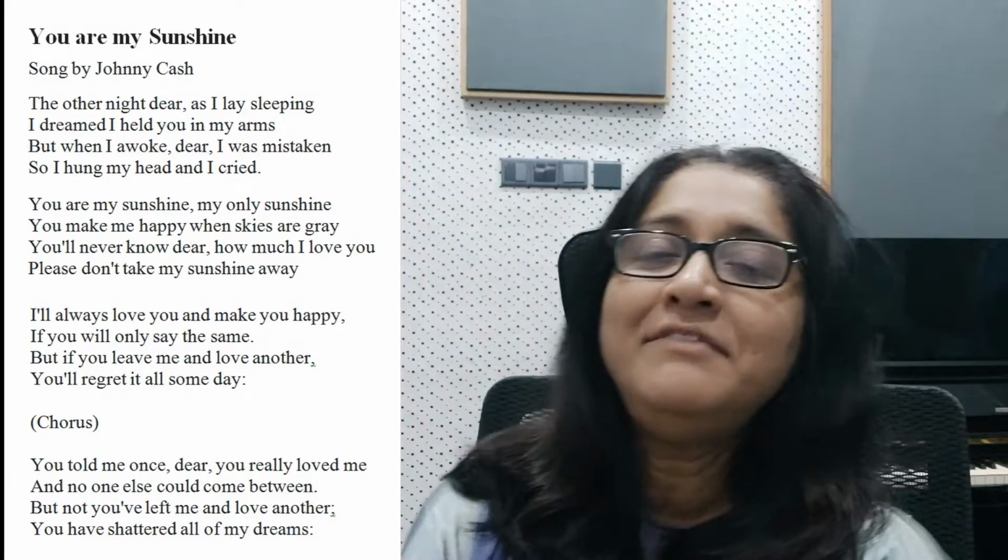So it's a love song of somebody being alone after he or she loses a lover, right? So he says, the other night when I was sleeping, I dreamed of you. And I dreamed that I was holding you. But when I awoke and I was alone, I just cried. And now this is the chorus, which uses figurative language.